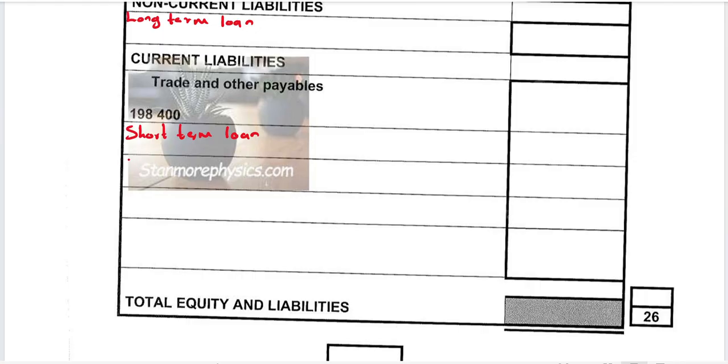And then we also have SARS income tax. We also have shareholders for dividends and bank overdraft.